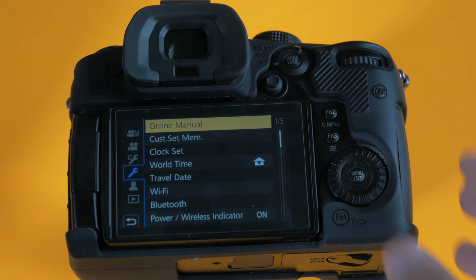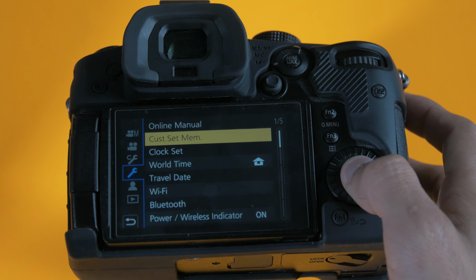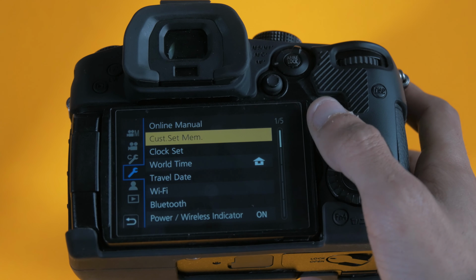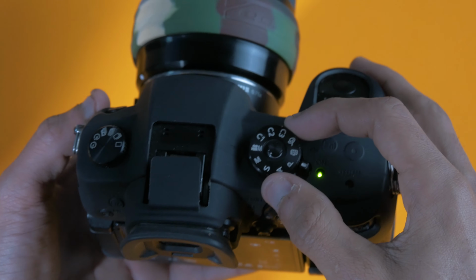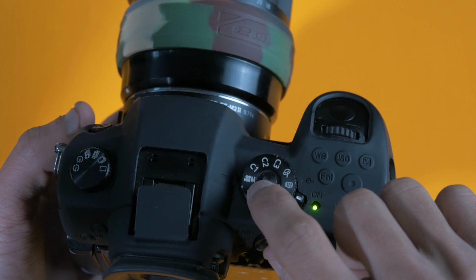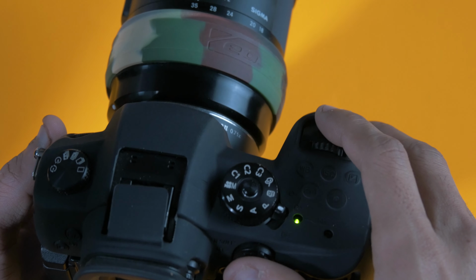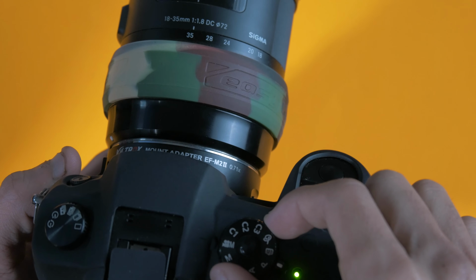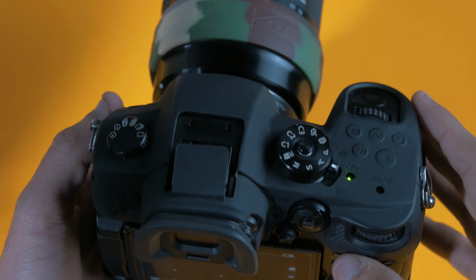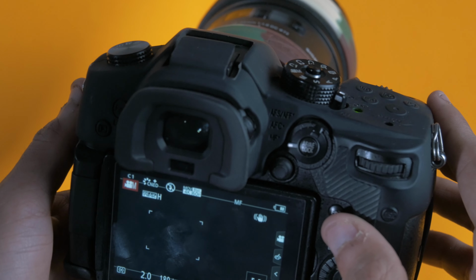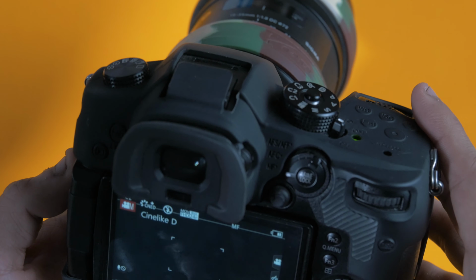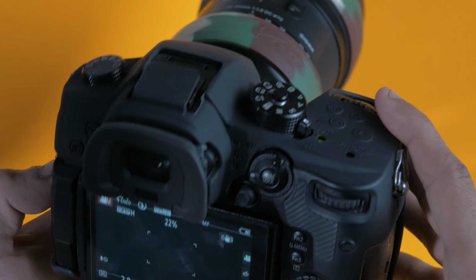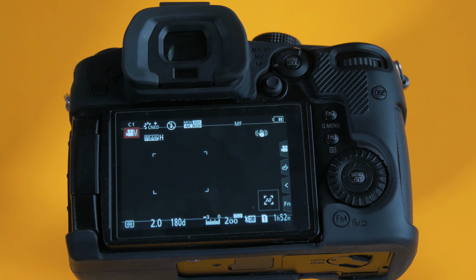Now, one thing that I do set on the GH5 is the custom memory presets. So for example, right now I have the movie manual mode, which is this one right here. I have this one set to 24 frames per second. And then the C1, I have set to 4K at 60 frames. And then the C2 I have set to 1080p at 120 frames. So I'm gonna show you guys how your custom memory works and how you guys can set your own.